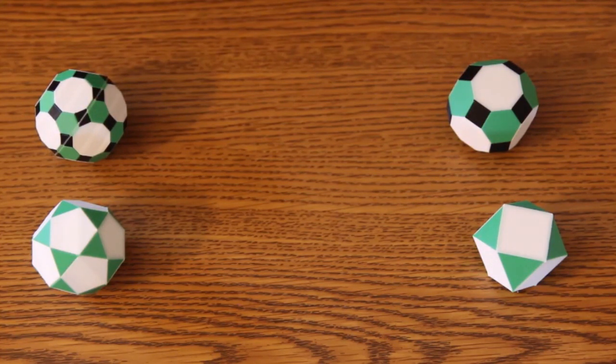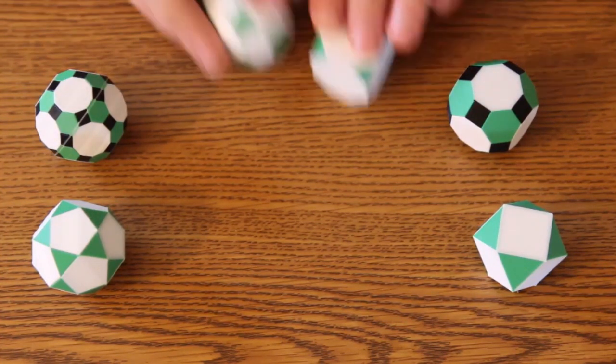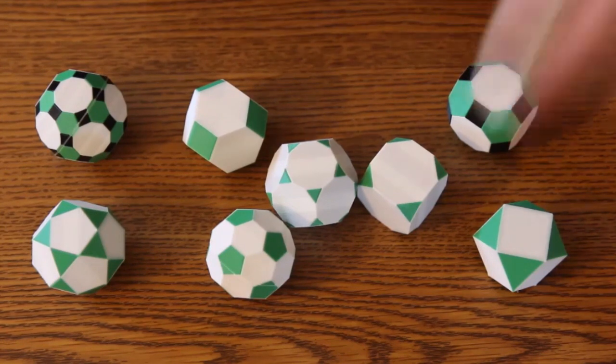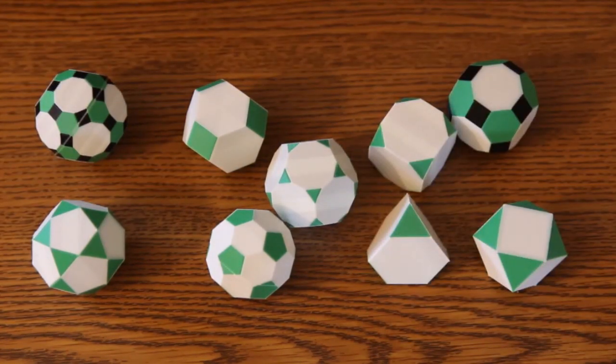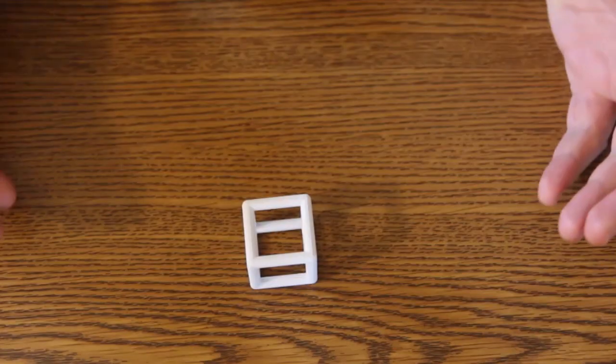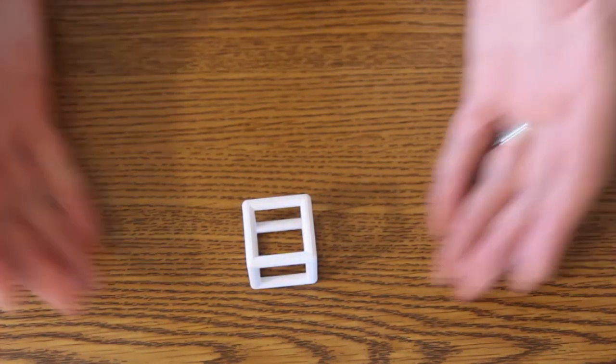So I think we're up to 9 total solids. Just dropped one on the floor, no big deal. Okay. We're doing some great progress on naming these things. All right, we're up to 9, and we have 4 more to go.